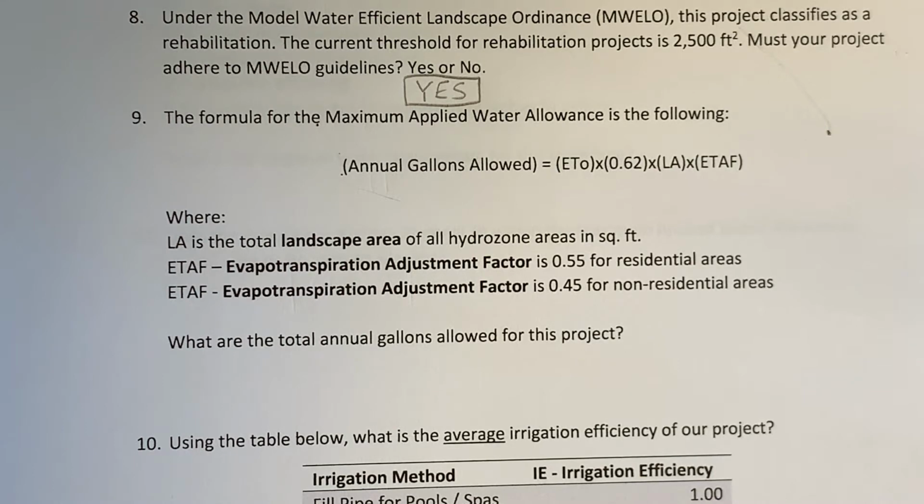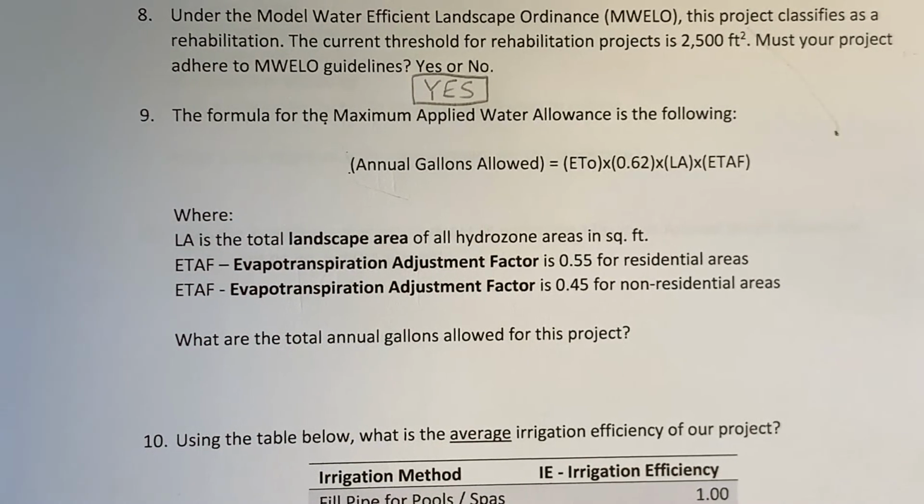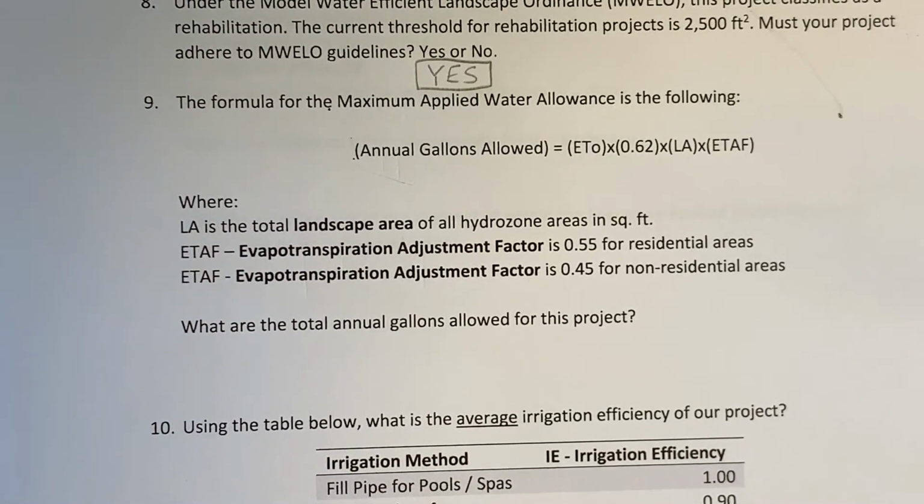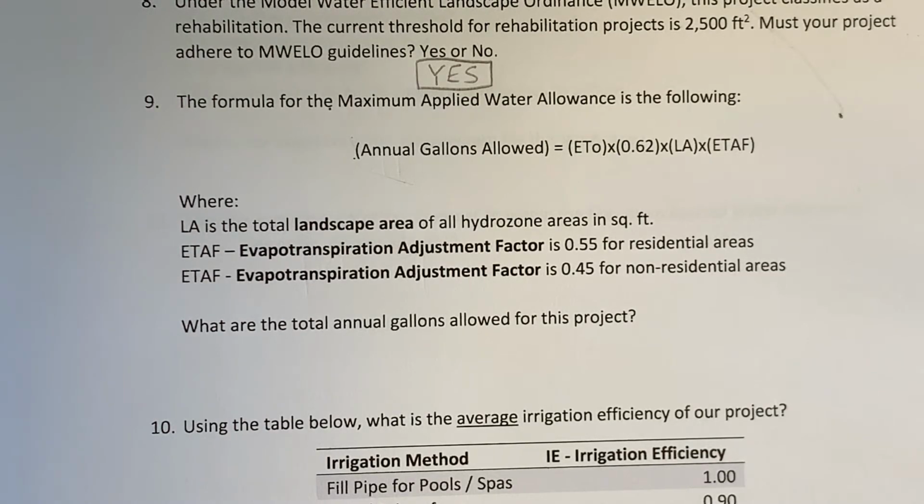The formula for the maximum applied water allowance is the following. The annual gallons allowed is your ETo times your conversion factor times the landscape area times the evapotranspiration adjustment factor. For residential, the adjustment factor is 0.55 or 55%. For non-residential, it is 0.45 or 45%. What are the total annual gallons allowed for this project?